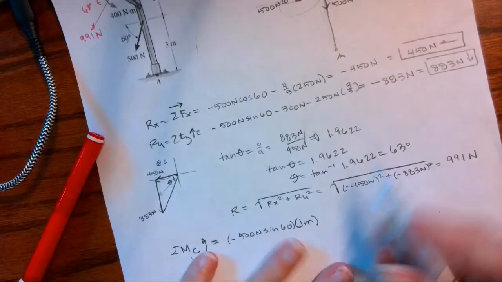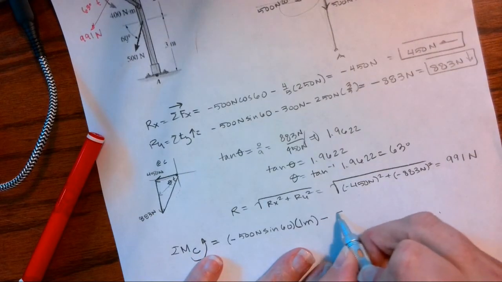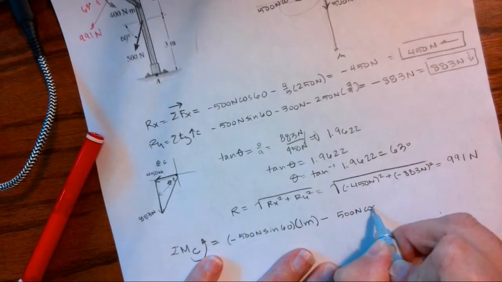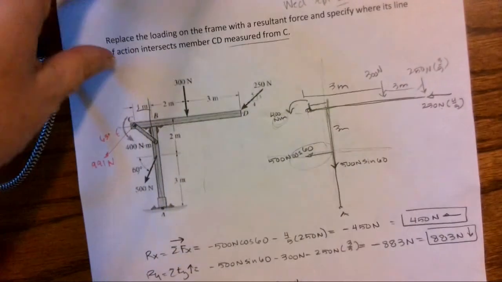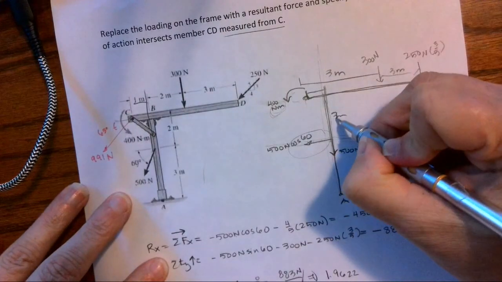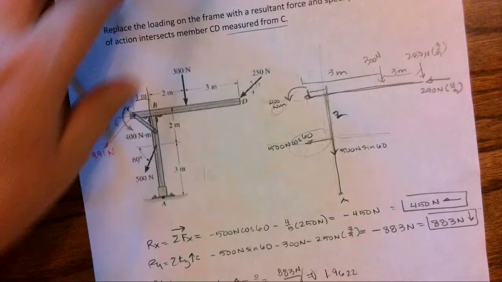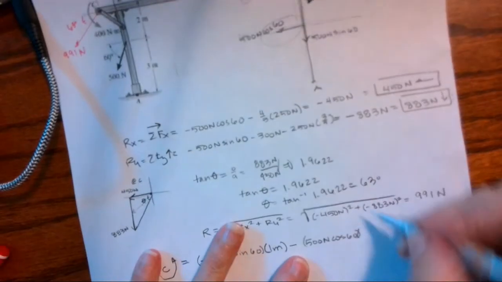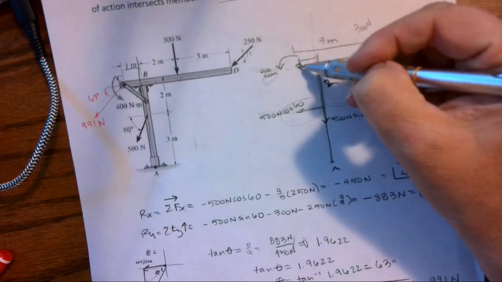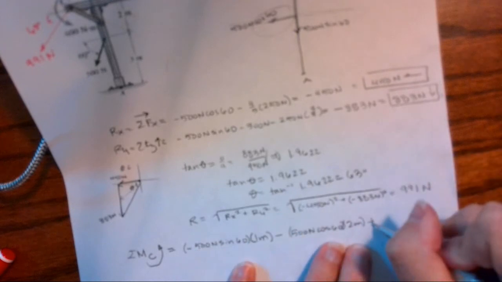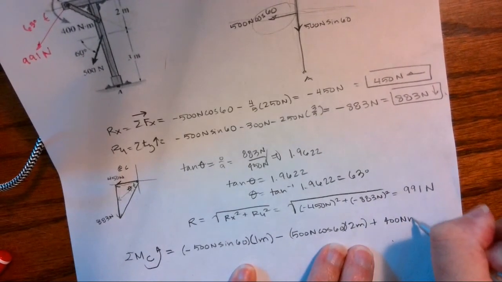So I have minus 500 newtons cosine 60, and its vertical distance is, I don't know how I wrote a 3 there when I can clearly see it's 2, so correct that. I have 2 meters. Okay. I have an applied moment at C. It is counterclockwise, so plus 400 newton meters.